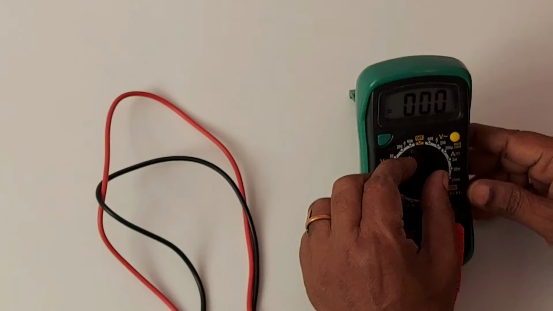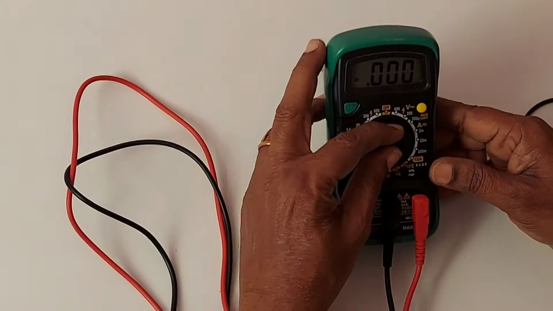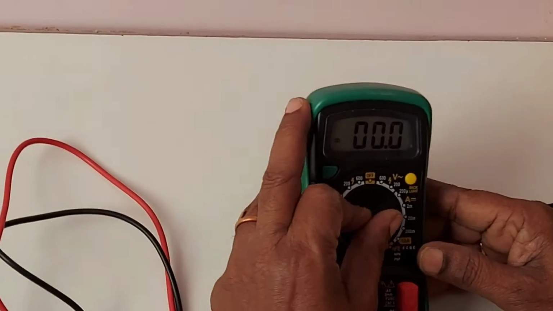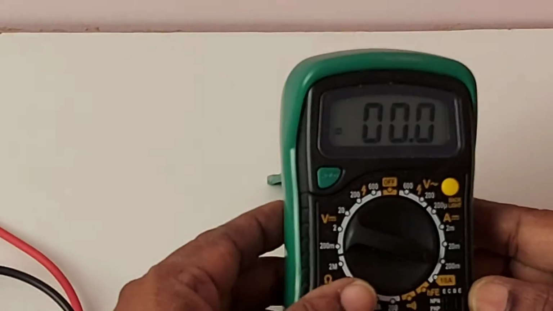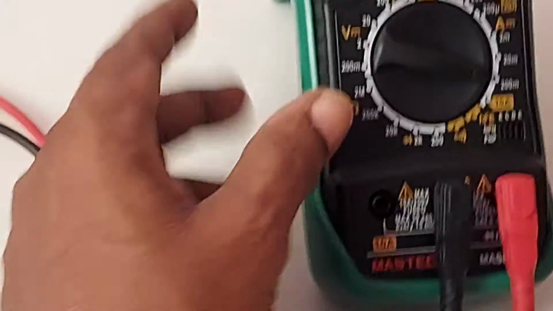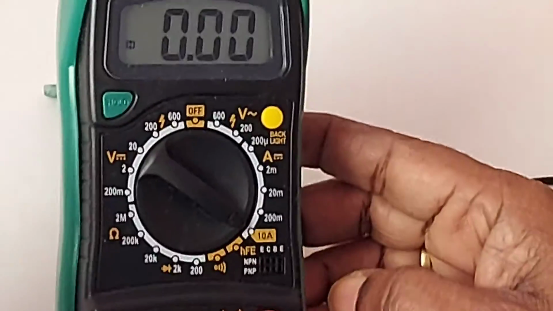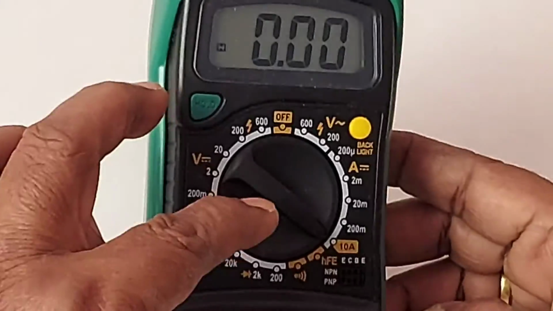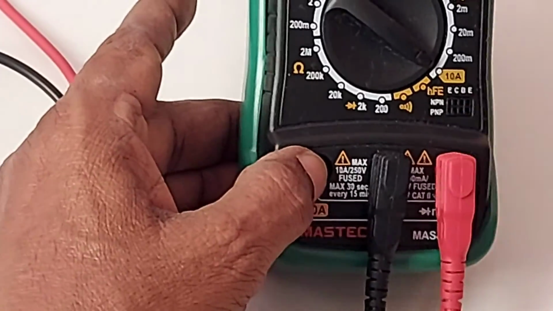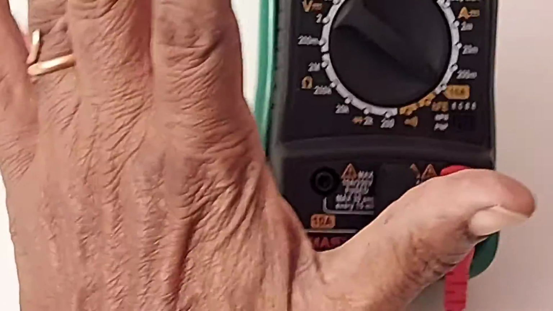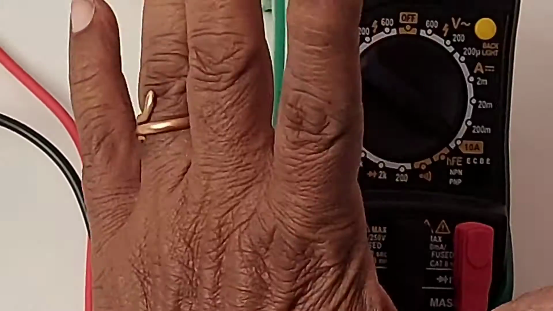Here to measure the DC current, the minimum current is going to be 200 microampere DC, and then you can move on to 200 milliampere. If you have to measure DC current beyond 200 milliampere, as I said, there is going to be one position where the selector can be kept, and that can be measured up to 10 ampere by shifting this red plug to the other socket here. By that way you can measure. So this is about DC current measurement.